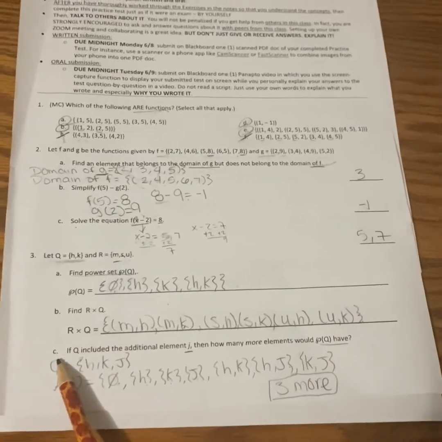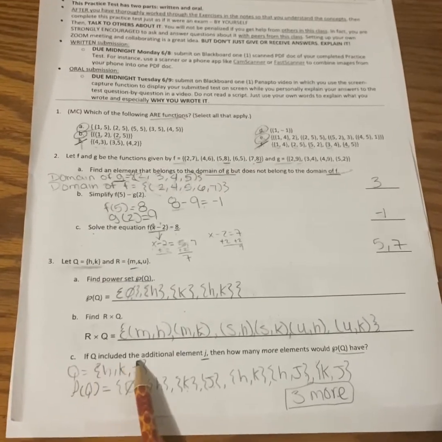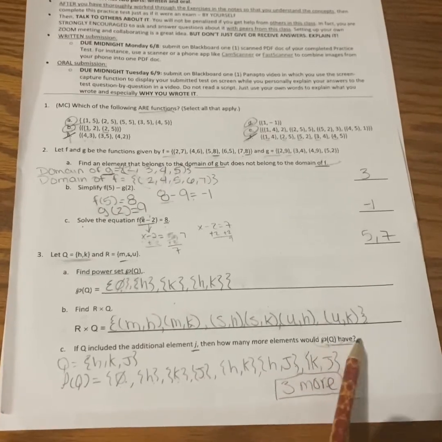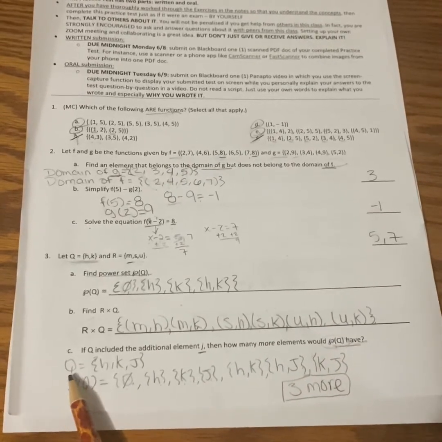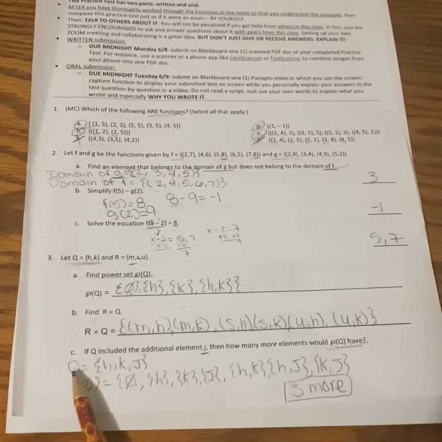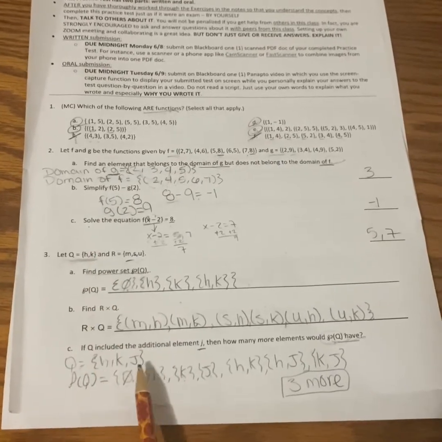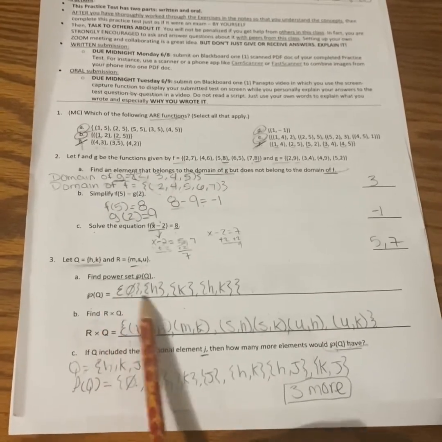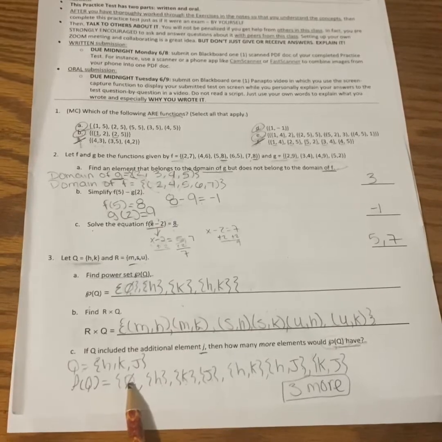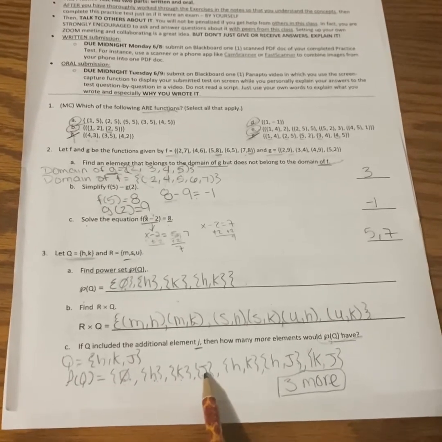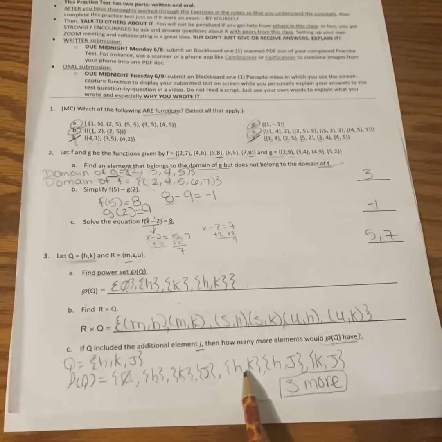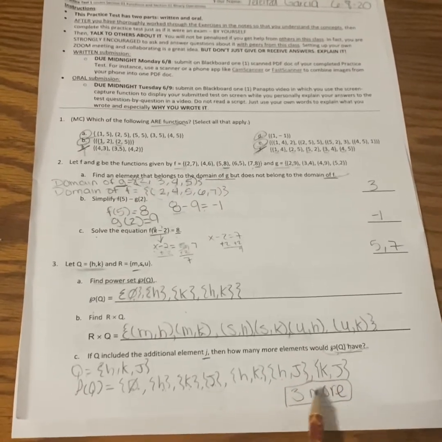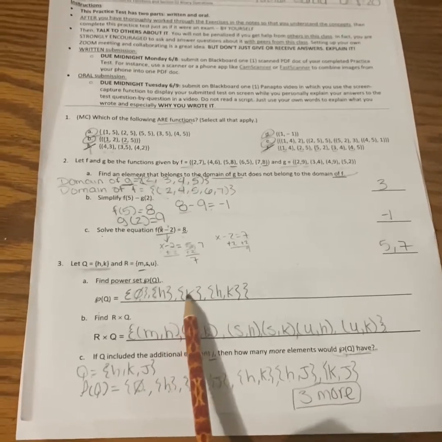And over here for the C, it is showing if Q included the additional J, then how many more elements will the power set have? So what I did is I put that Q equals the H, the K, and the J. So I did the power set like I did here. I put the empty set, the H, the K, the J. Now I include the J, the H, the K, HJ, and KJ. And there were 3 more than we have over here.